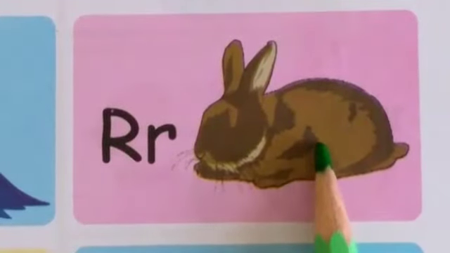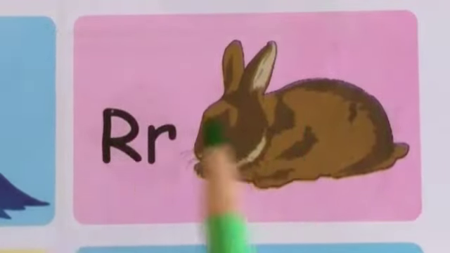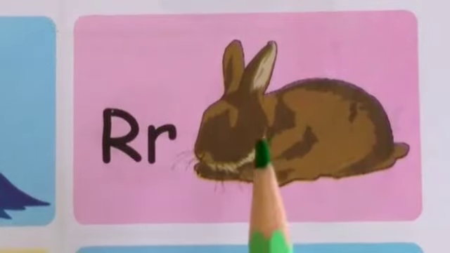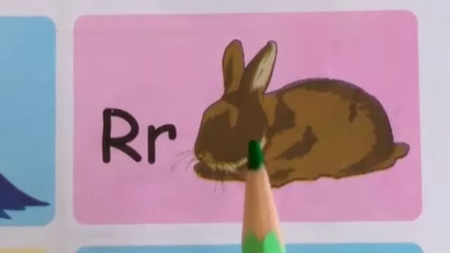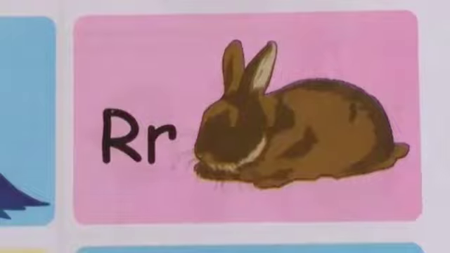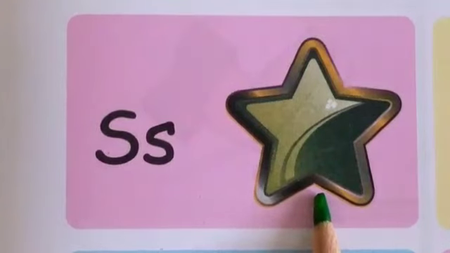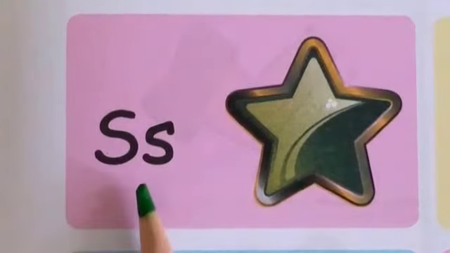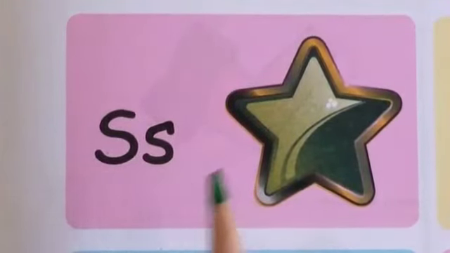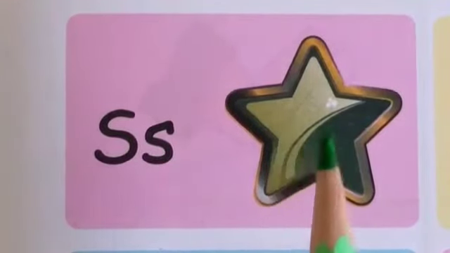What is this? This is a rabbit. What is the initial sound of rabbit? Rabbit. Letter R has only one sound. What is this? This is a star. What is the starting sound of star? Star. Letter S has two sounds, S and Z, and star starts with the first sound.